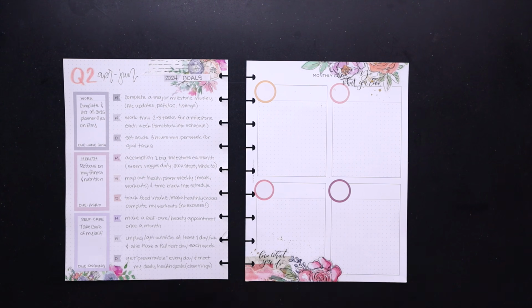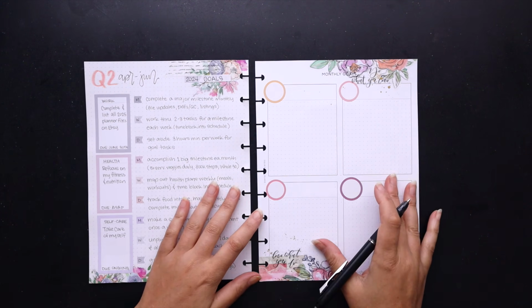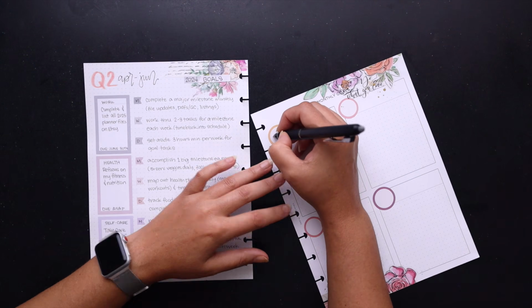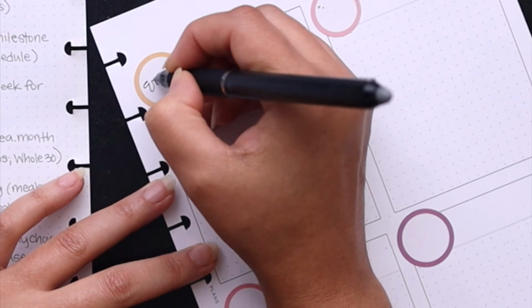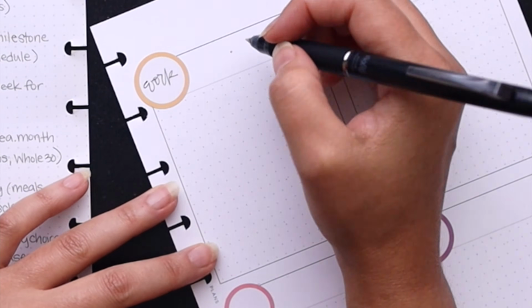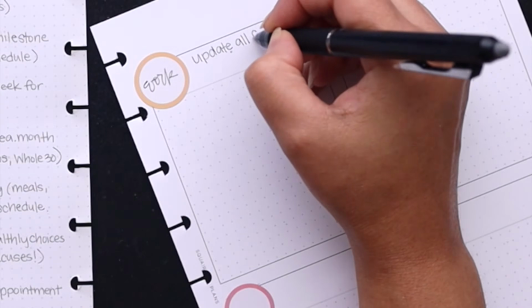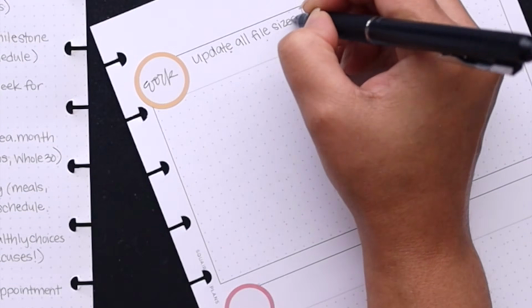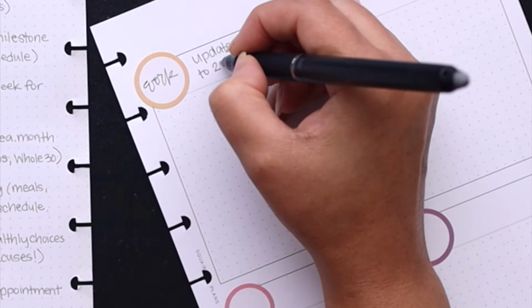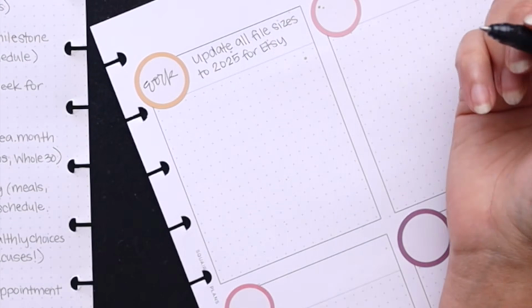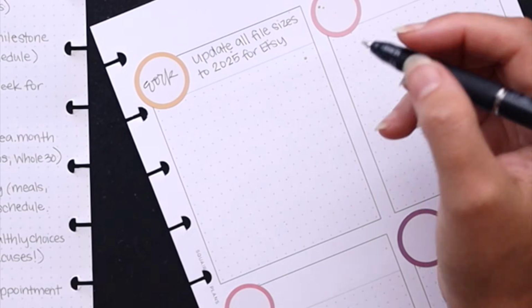Okay, so that really does it for the quarter goals, but we will be using those to help me set up my individual monthly goals for April. Basing the first monthly goal off of my first quarterly goal, I'm going to take that monthly breakdown and apply it here for April. So this one is to update all of the file sizes for 2025 for Etsy.